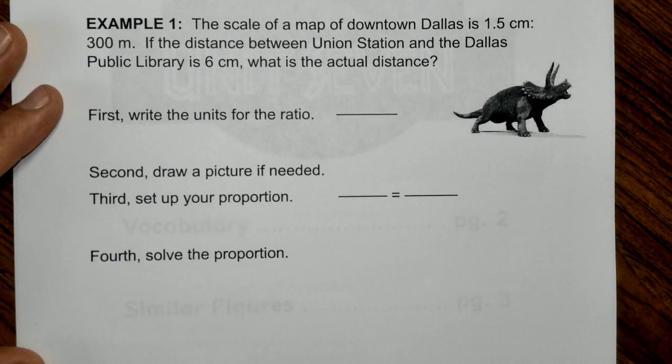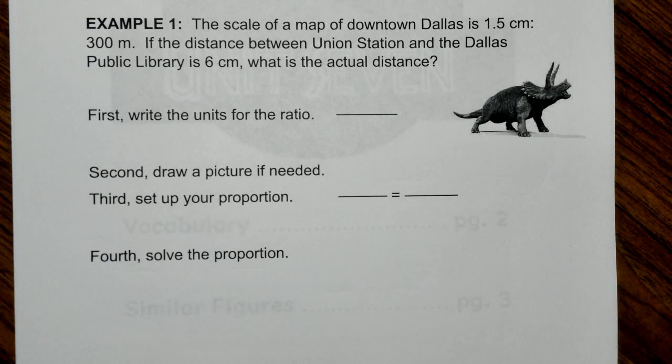We also have scale factors, the scales of maps and stuff. So right here, we are going to look at the scale map of downtown Dallas, which is 1.5 centimeters to 300 meters. If the distance between Union Station and Dallas Public Library is 6 centimeters on that map, then what is the actual distance?